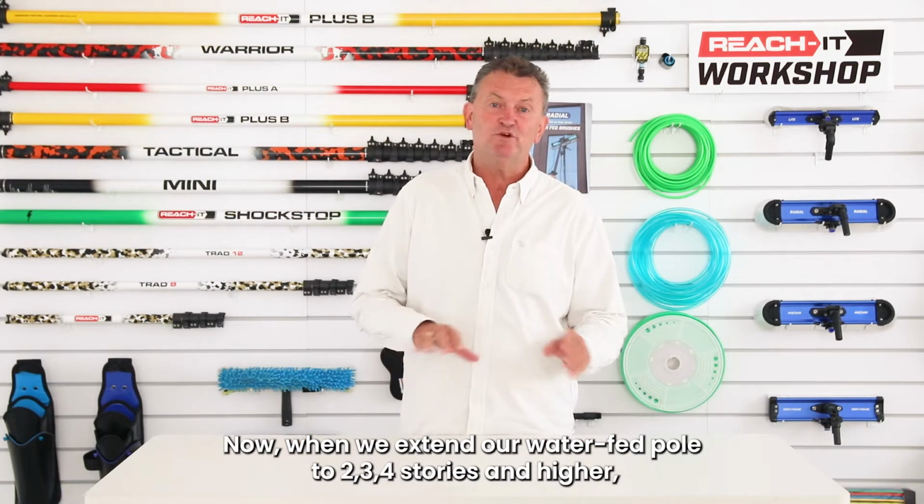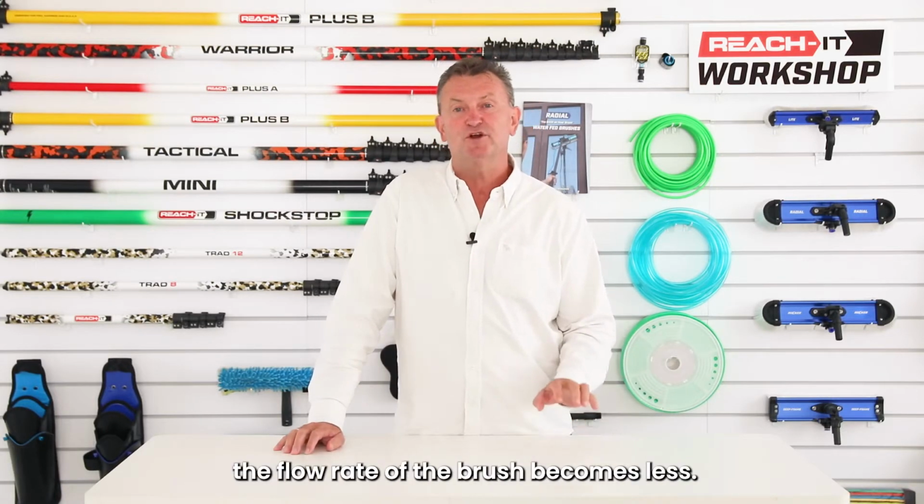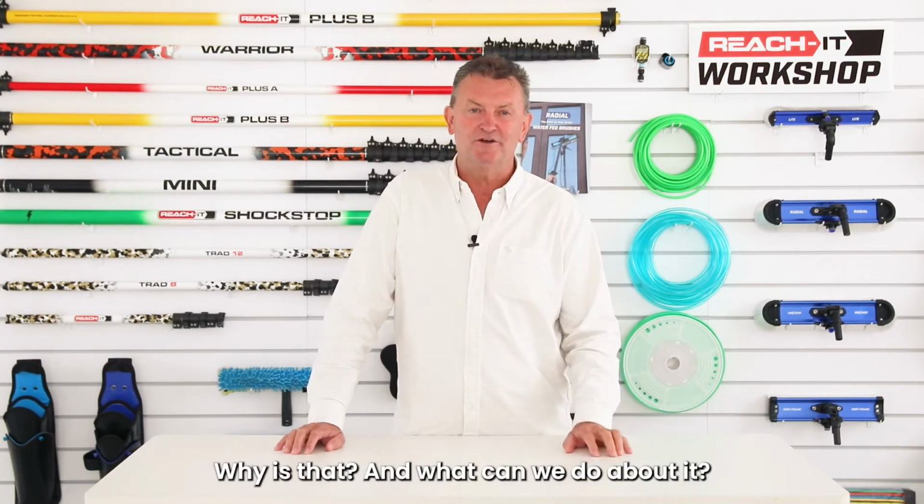Now, when we extend our water-fed pole to 2, 3, 4 stories and higher, the flow rate of the brush becomes less. Why is that? And what can we do about it?